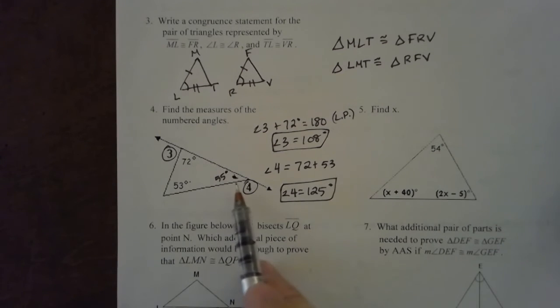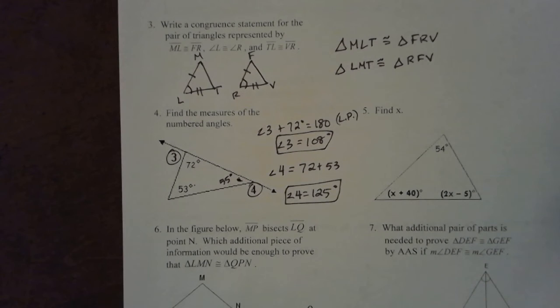And then to figure out angle 4, we could have done the same thing we did for angle 3. Angle 4 plus 55 would equal 180 because they make a linear pair. And we'd still get angle 4 is 125. So you'll see that with a lot of these, we can work them out multiple ways. Okay, let's look at the next one, number 5.